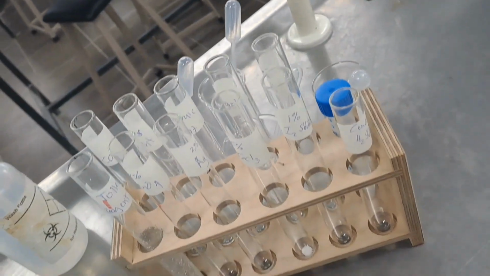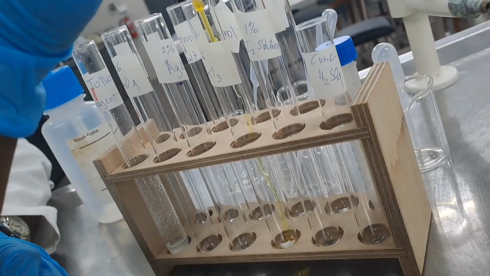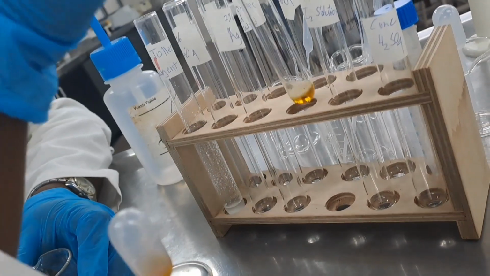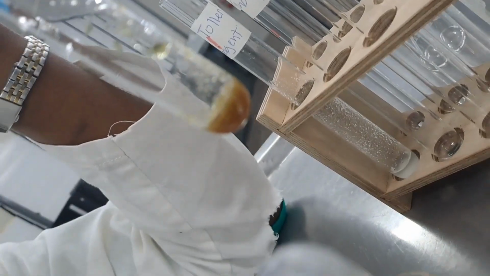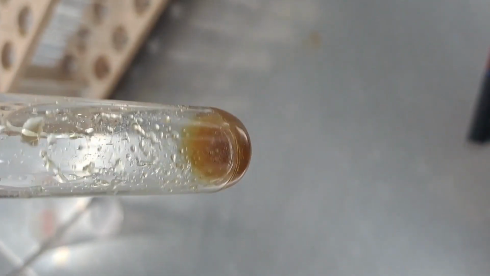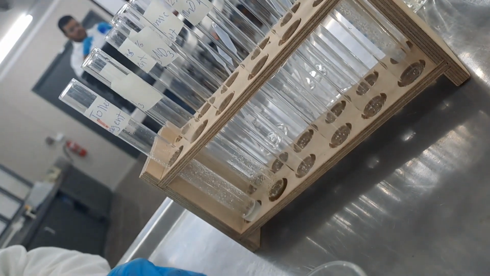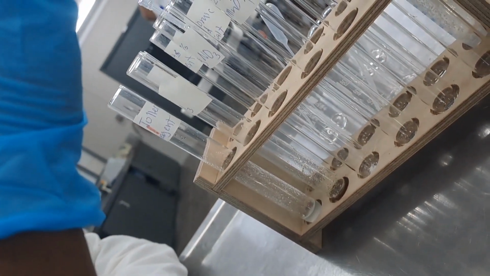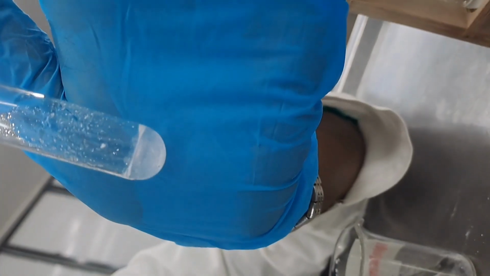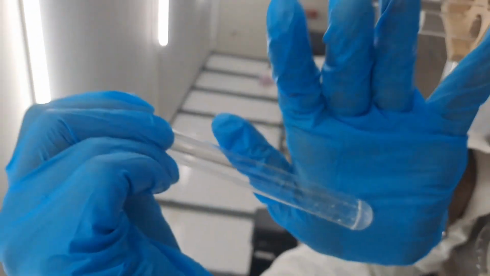Next up, we add a small amount of the unknown into the test tube labeled FeCl3. A few drops of FeCl3 reagent were added into the test tube and the test tube was shaken properly. As can be seen here, upon shaking for a few minutes, this is the result obtained. The unknown was insoluble in FeCl3. The next step, a small amount of the unknown was added into the test tube labeled AgNO3. A few drops of AgNO3 solution were added, the solution was shaken properly, and as you can see, the unknown was insoluble in AgNO3.